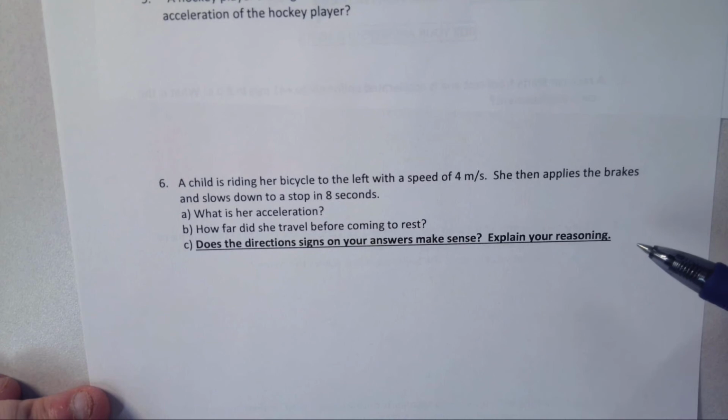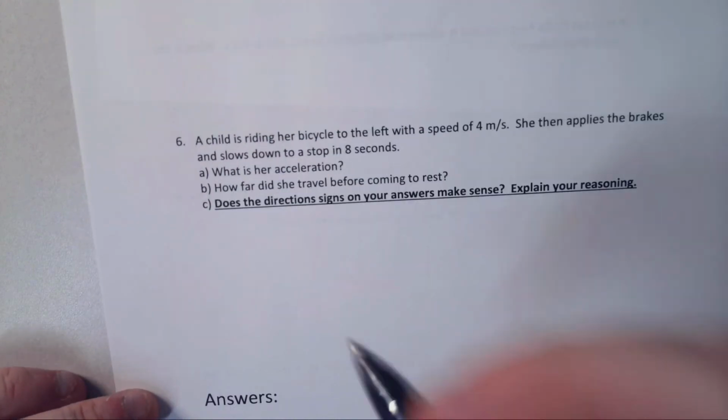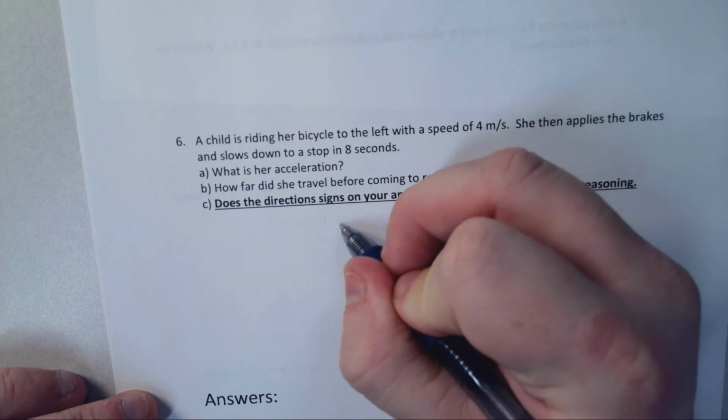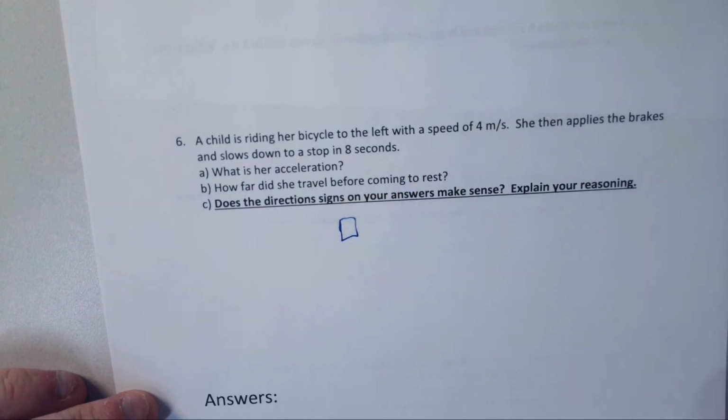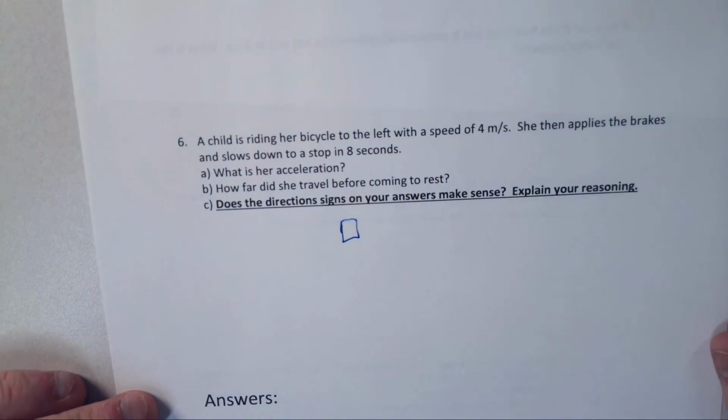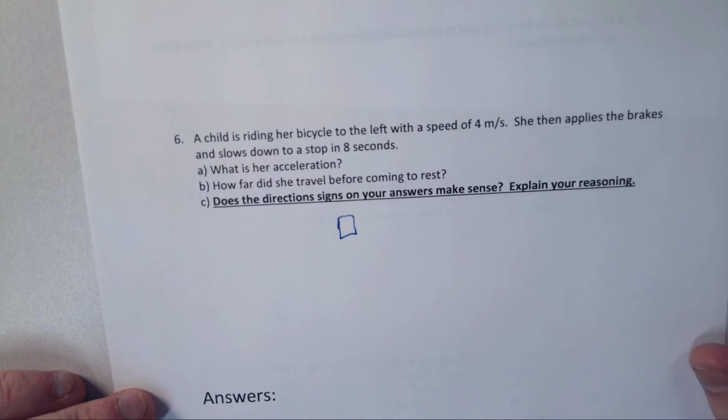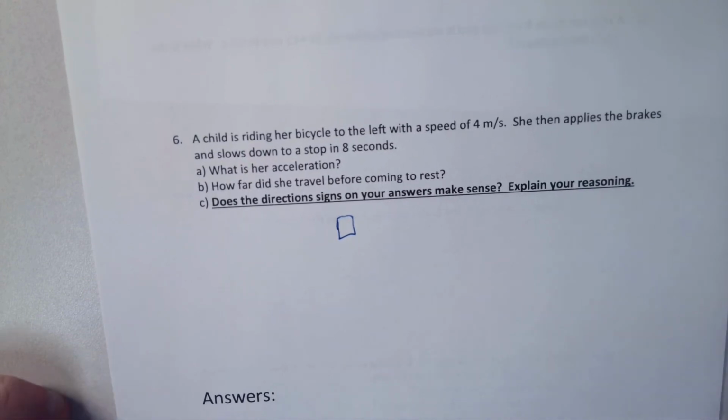So actually, before we do that, I want to talk about what we should predict was happening here. Sometimes it's helpful to draw a picture to see what's going on. So I'm going to draw a really nice picture of a child on a bicycle. There we go. That's an awesome picture of a child on a bicycle. And we have to learn to not be number hunters. I keep bringing this up. Don't be a number hunter.